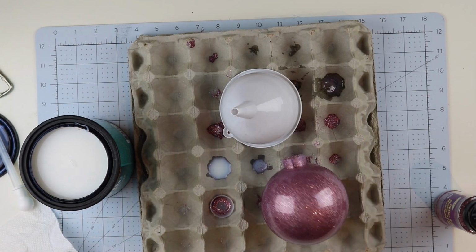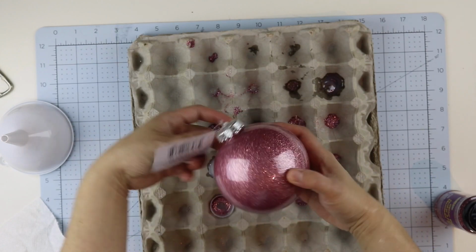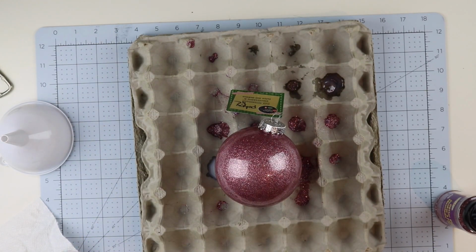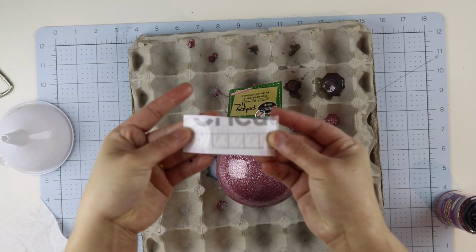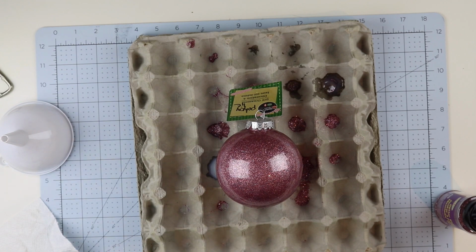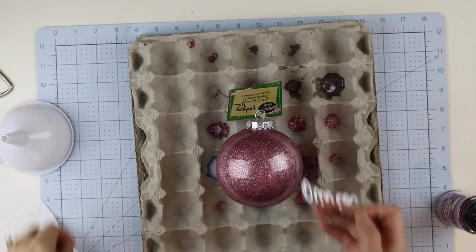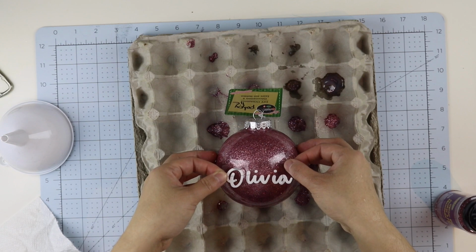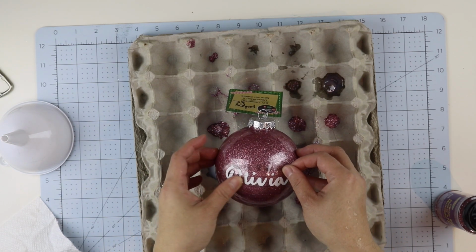All right, so let's add our name to our ornament. So once again, you can use this as a holder. I seriously love this egg tray, guys. And we've got our name weeded and put on the transfer tape. So you're going to remove the backing of the transfer tape. And you're going to start from the center and position your name.